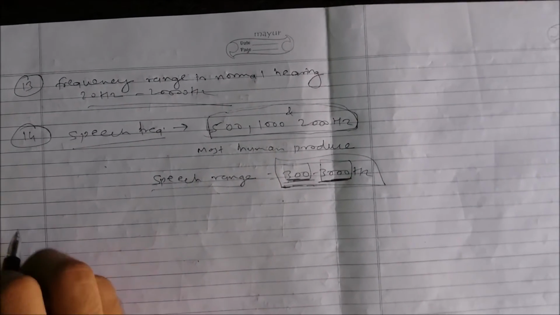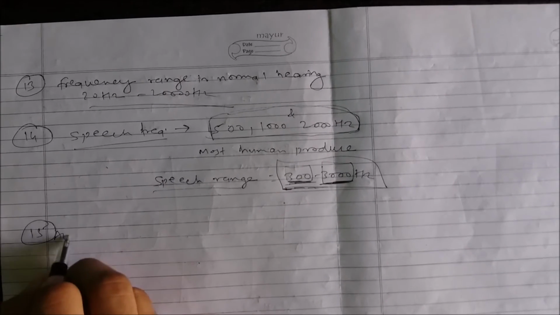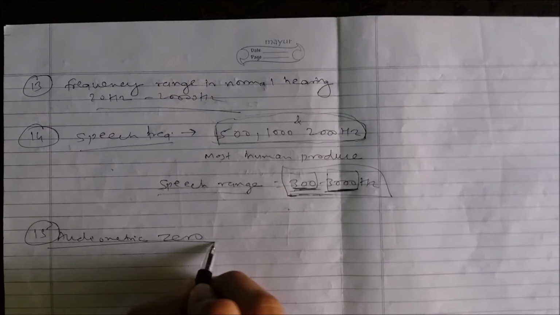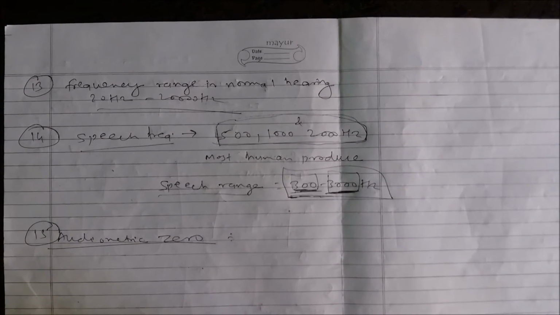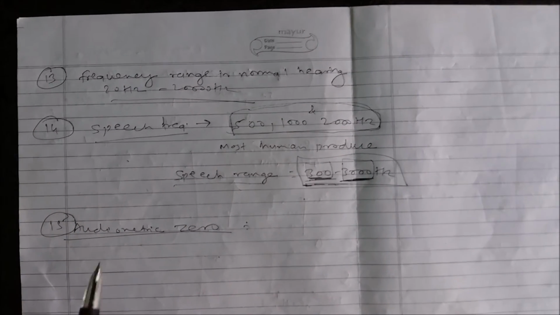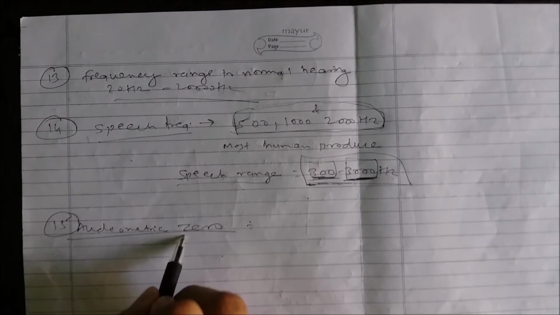Okay, now let's come to another point, that is audiometric zero. Okay, my handwriting is bad. I want to apologize for that. Okay, I'm sorry. Anyways, audiometric zero.